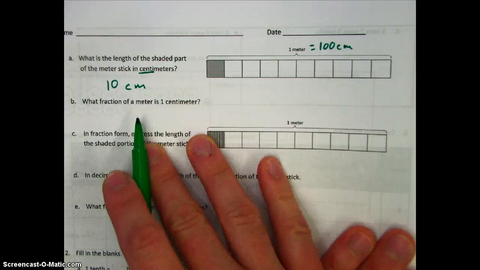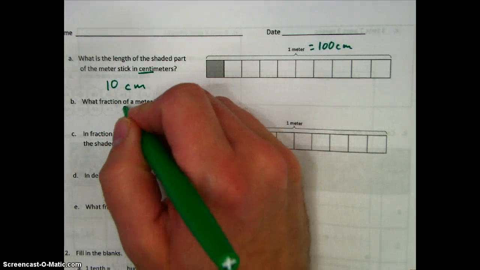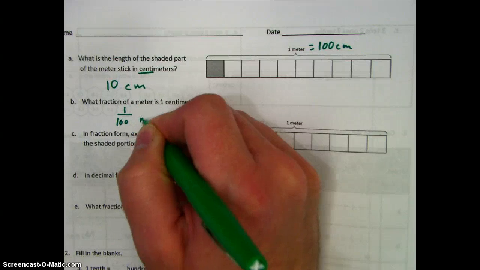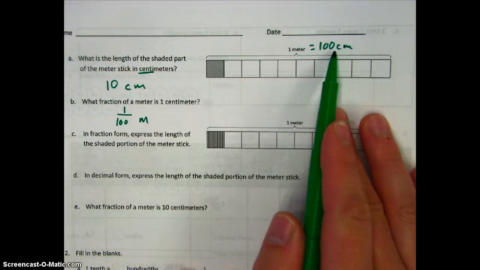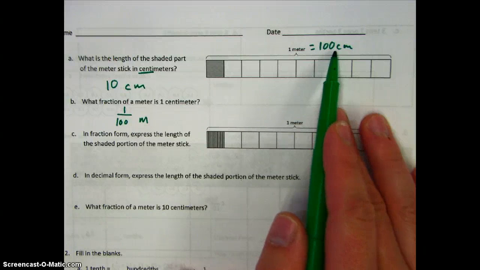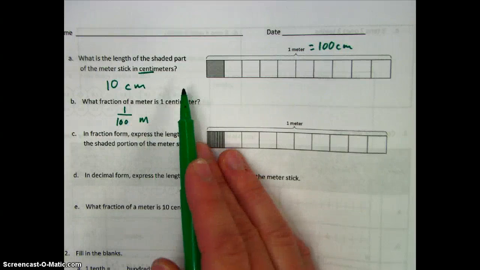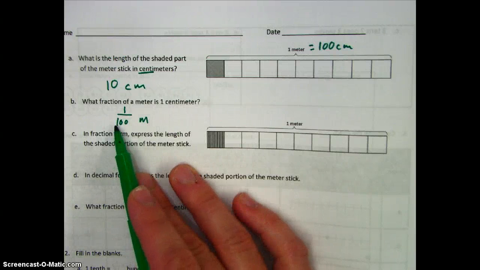Now, moving down to the next question, what fraction of a meter is 1 centimeter? Well, again, that then becomes 1/100th of a meter. Okay, so if there's 100 centimeters in a meter, each centimeter is 1/100th of a meter, because we've taken that whole of 1 meter and divided it up into 100 sections.